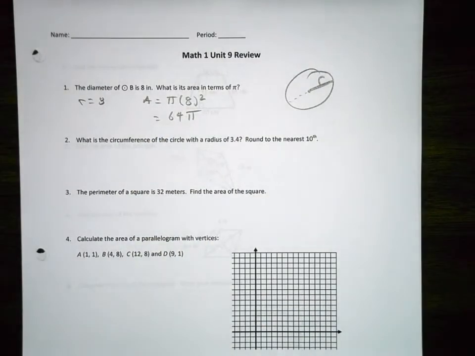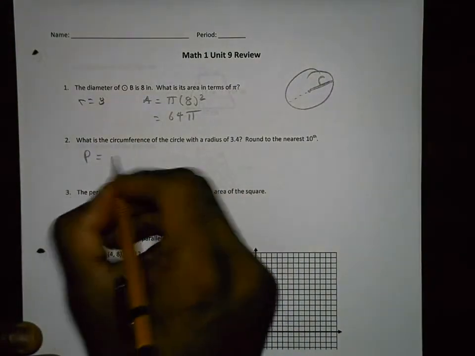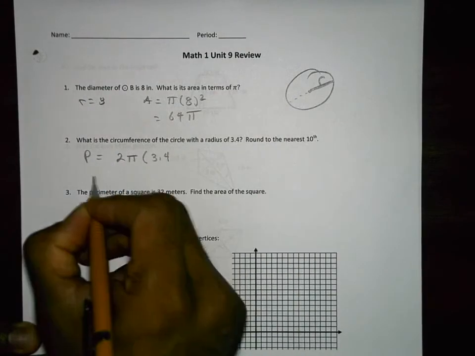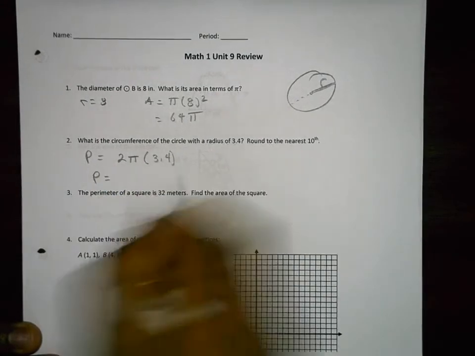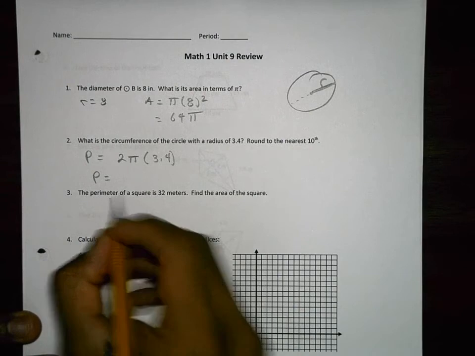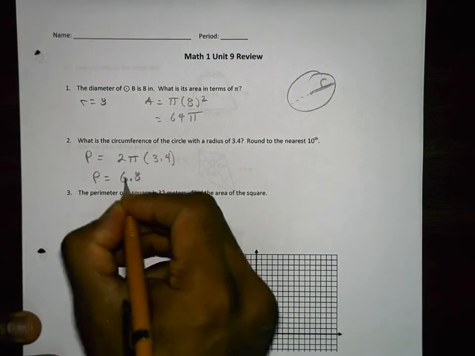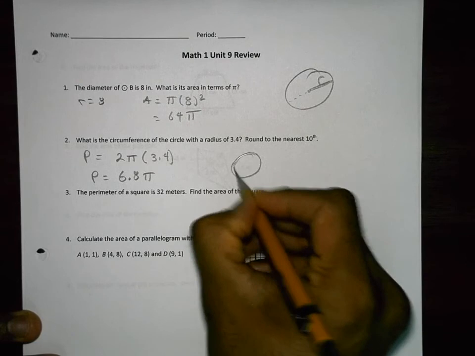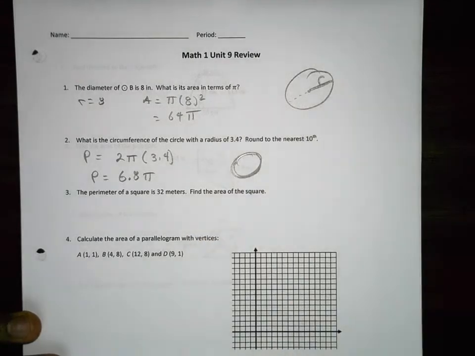What is the circumference of a circle with the radius 3.4, round to the nearest tenth? So we plug that into the formula 2 pi r, and then P equals 6.8 pi, and that's circumference. That's the outside edge of the circle, this outside part, right?